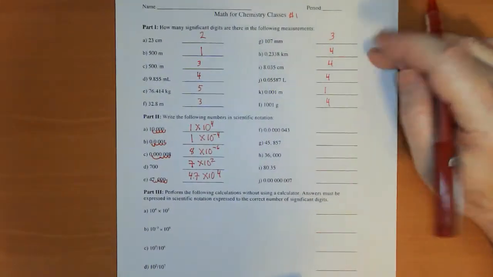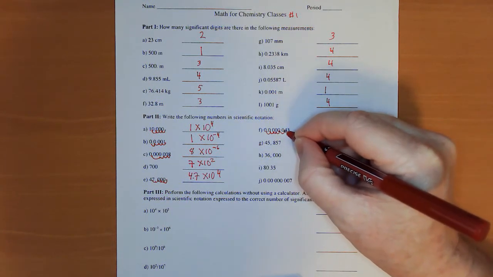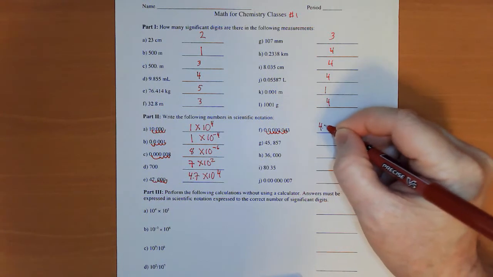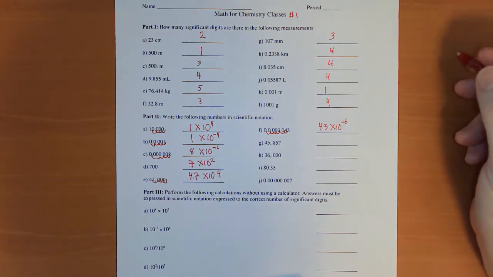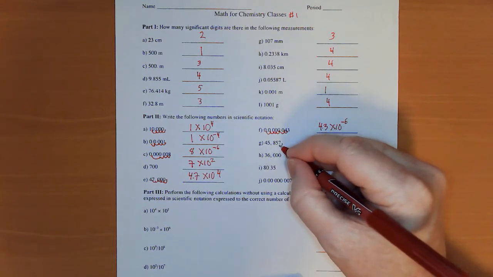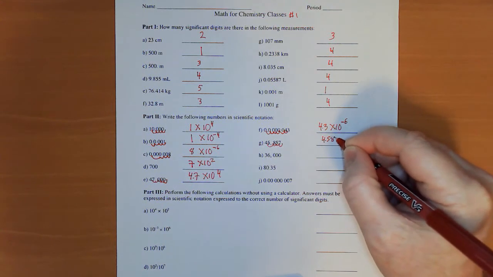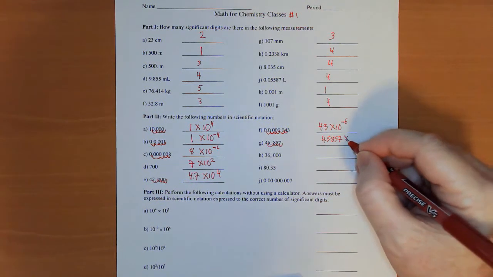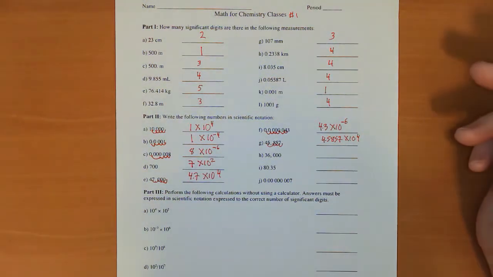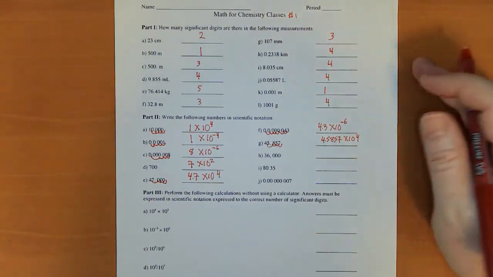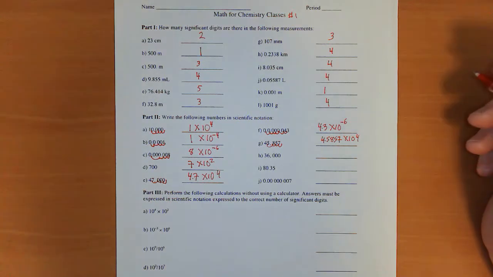All right, over here in F, we need to count 1, 2, 3, 4, 5, 6. That gives us 4.3 times 10 to the negative 6th. Here, 1, 2, 3, 4, 4.5857 times 10 to the 4th. Now, we have to include all those numbers because they are significant figures. It's not exactly easier to write this number in scientific notation, but we can still do it.